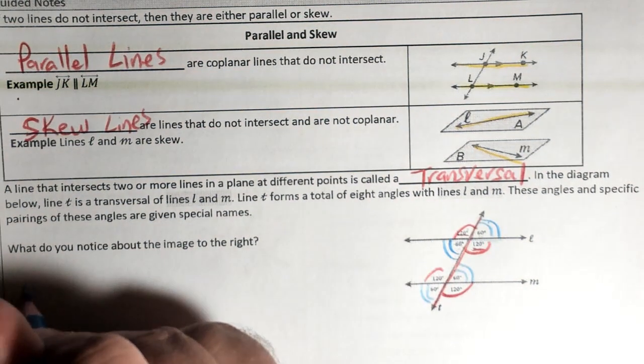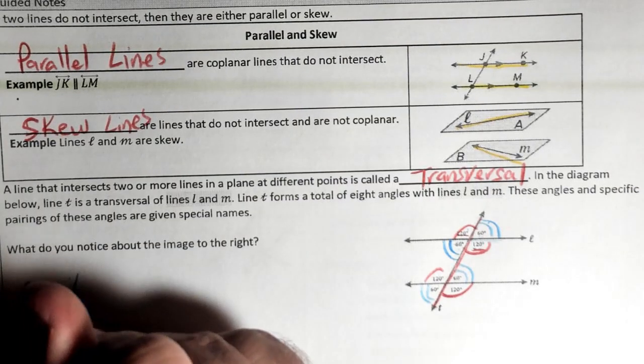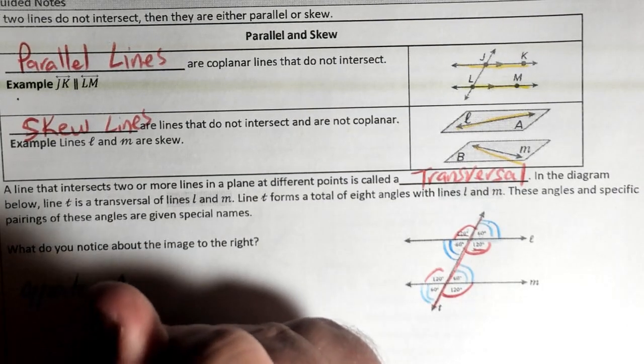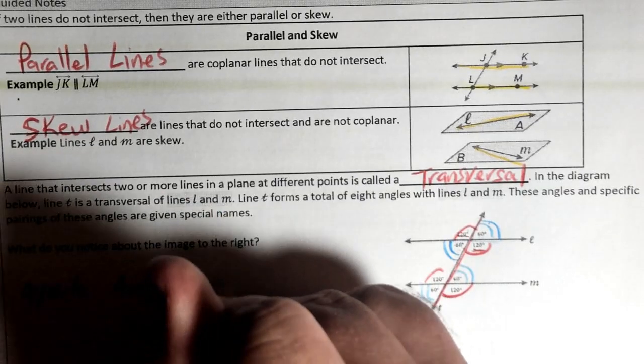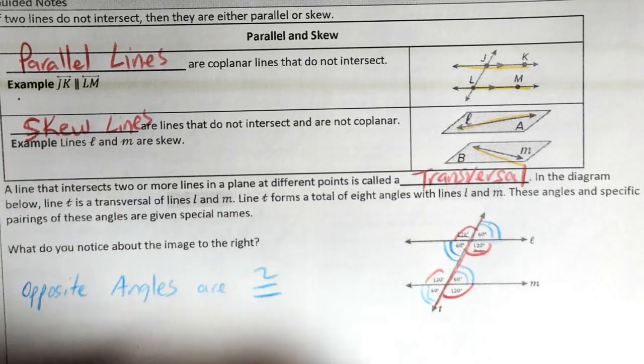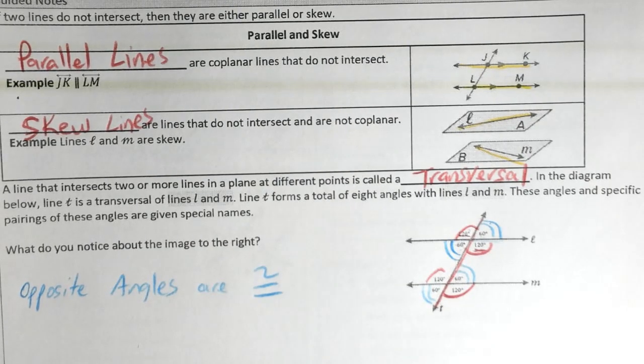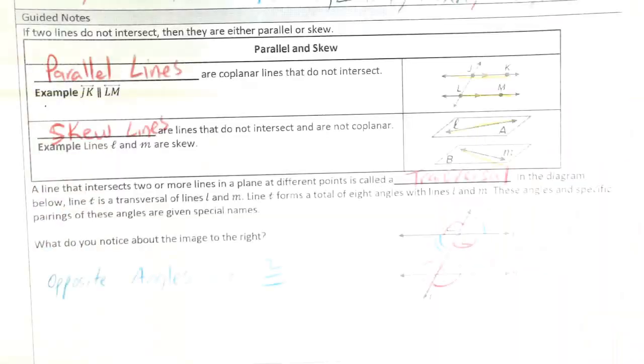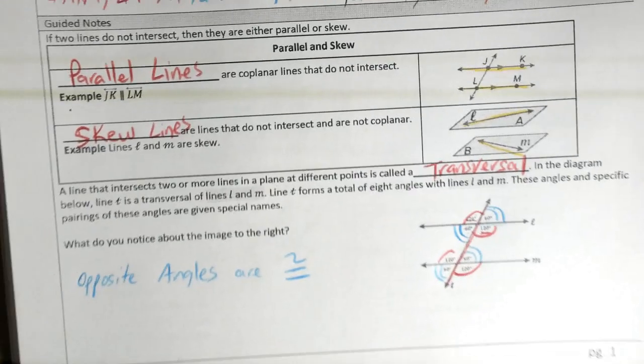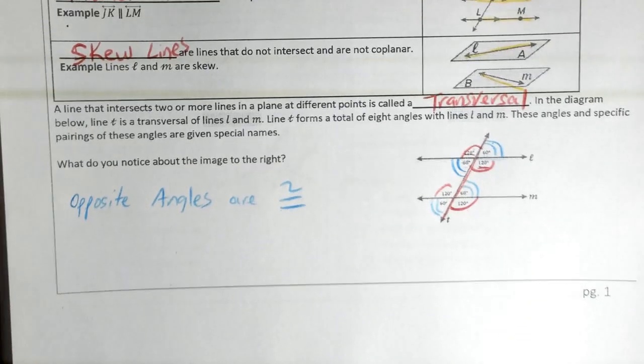What we notice is that opposite angles are congruent. I want to take this time to mention congruent and equals is the same thing. Just trying to get you guys to see that. Okay. All right, so yes, our opposite angles are congruent.